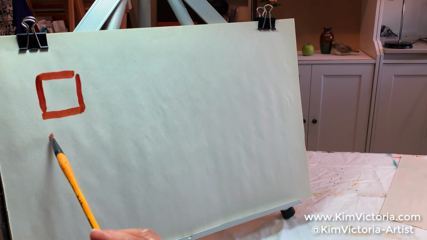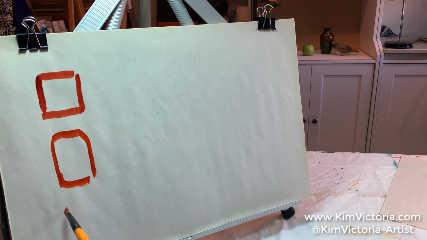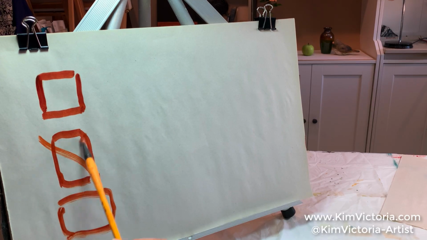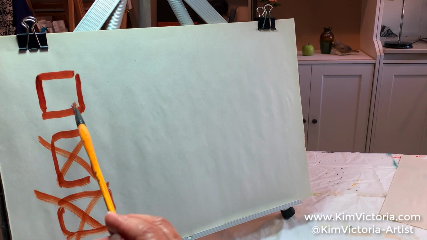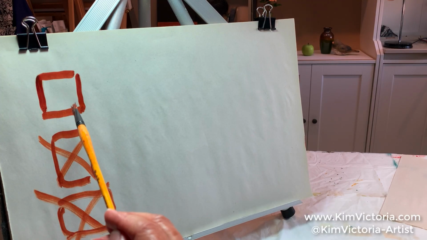You can have an apple that's tall and skinny or short and squat, but this apple is the same width as it is in height. So I hope that's helping to make sense.